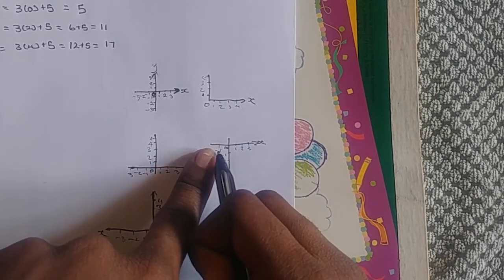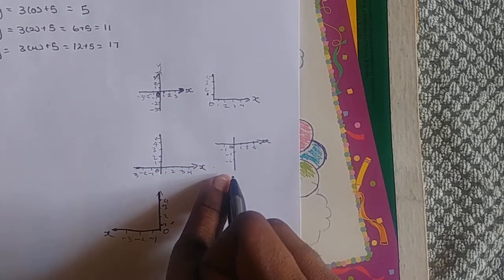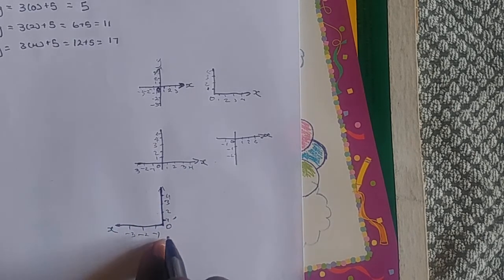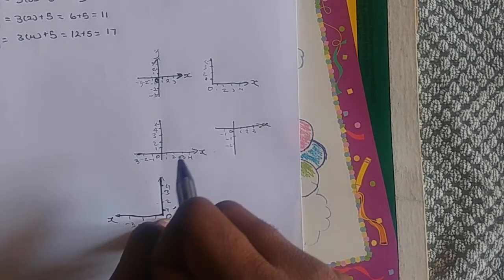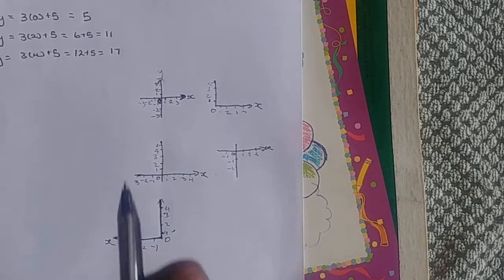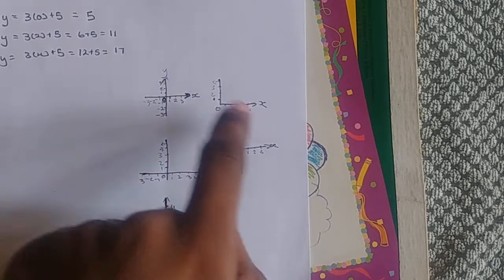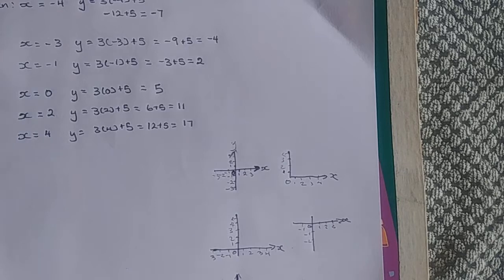This one, x has both positive and negative, but the y-axis only has negative values. For this one, the x-axis only has negative values, and the y-axis only has positive values. So we can choose to draw either type based on our information, right?